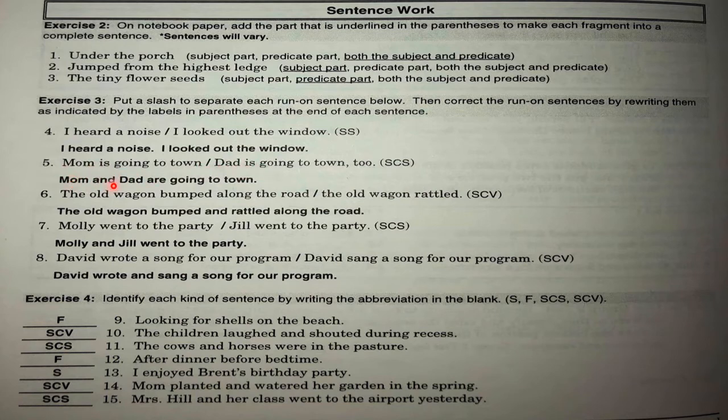Mom and dad. So I put them together in order to make a compound subject. Are going to town. So this is the predicate part, and they both have the same predicate part. You see how I changed it? So this is a full, simple sentence with a compound subject. Compound subject, mom and dad.